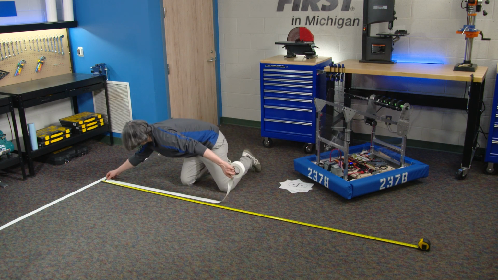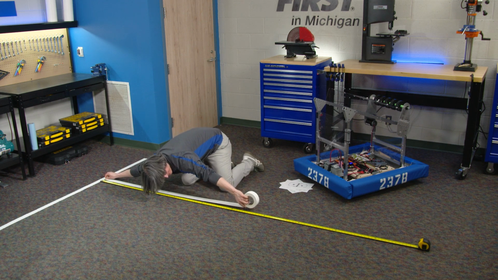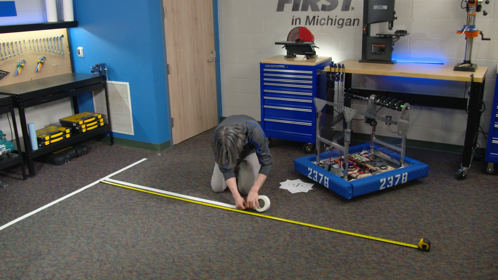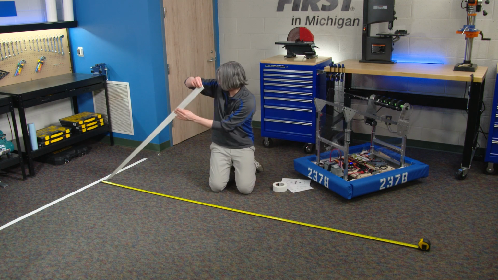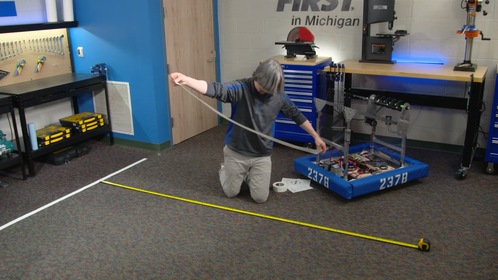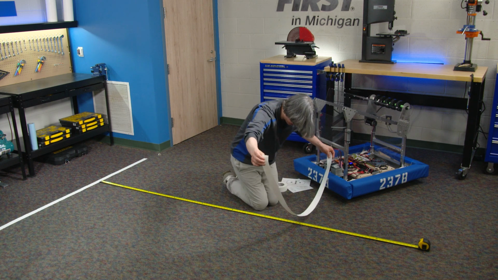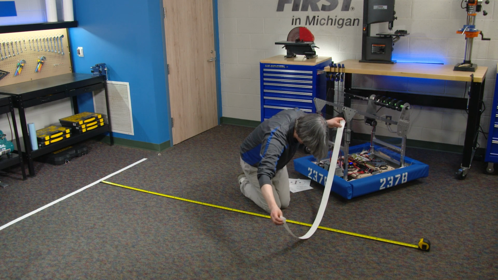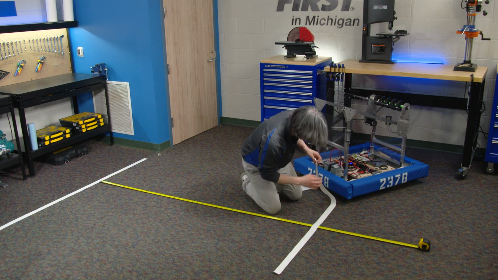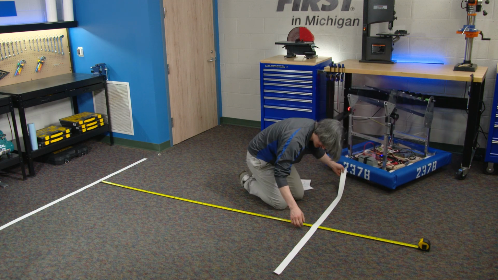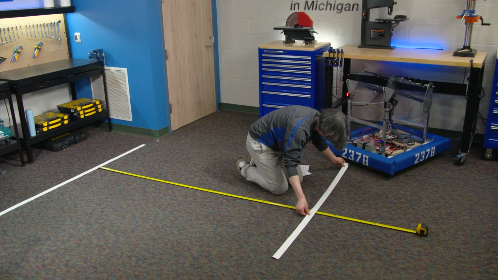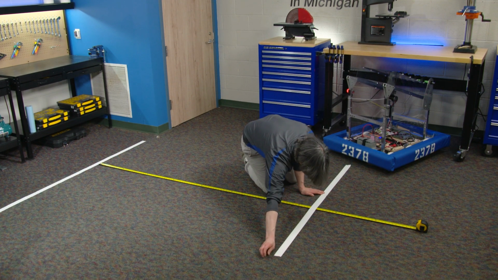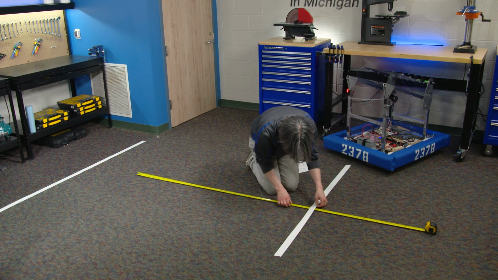Turns out 65.5 is pretty far. 65.5, so it's about here. So this is about the length of one side of the reef. And it should be at 88 inches. So we'll put the very front of this at 88 inches. Didn't know I needed that much room. All right. So that's at 88. And that seems pretty good.